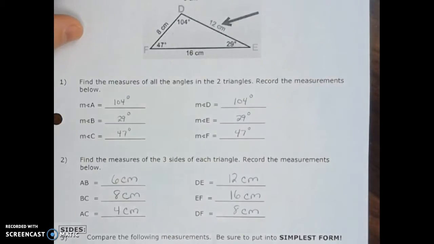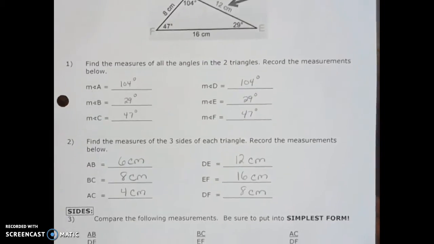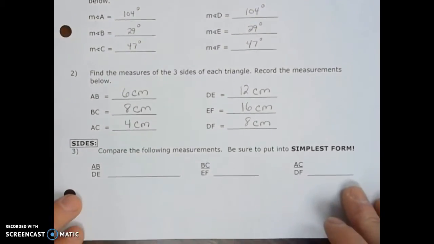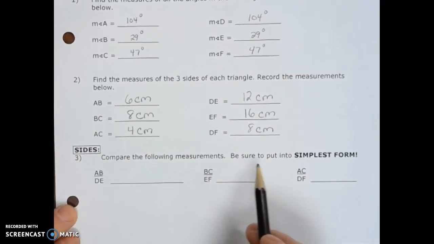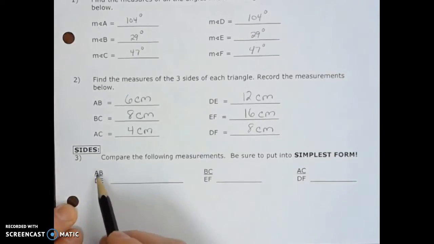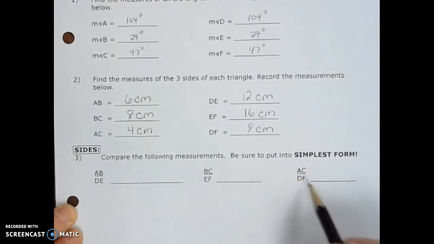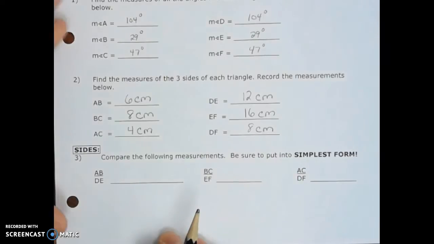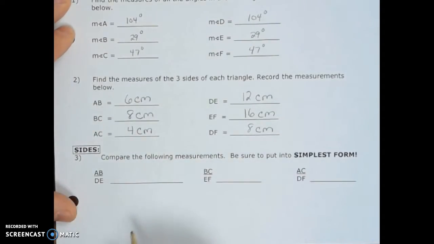Okay, so I've got my angle measures, and now I've got my side lengths. And the first thing I'm going to do is look at those side lengths. In part 3, it says, compare the following measurements and be sure to put your answers in simplest form. So what they've done is set up 3 different ratios. They're comparing side AB to side DE, side BC to side EF, and side AC to side DF. And we're going to set up a ratio based on the values that we received from the table.